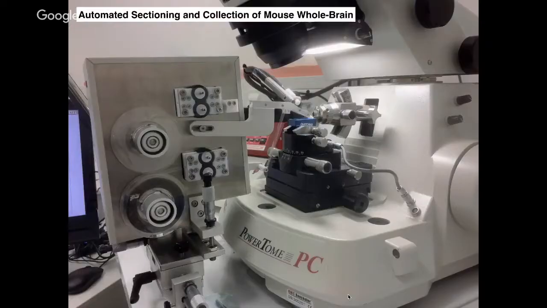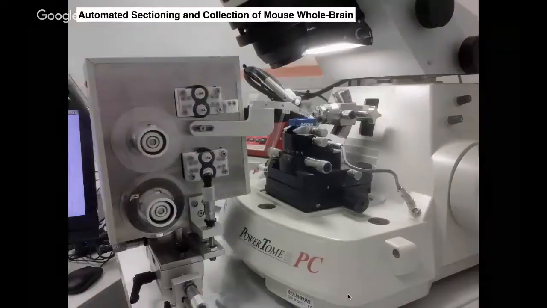Now, with the serial block face approach, I was working for quite some time with others trying to get that to work. Ultimately, or currently, it is not working. However, about 1.5 years ago, I decided to focus my attention on the serial sectioning approach. It seemed like it might be better suited for cutting through large samples.